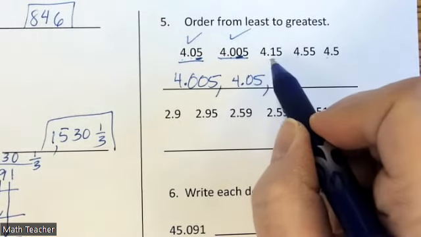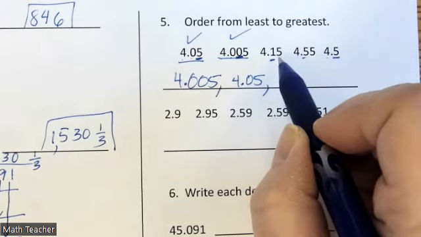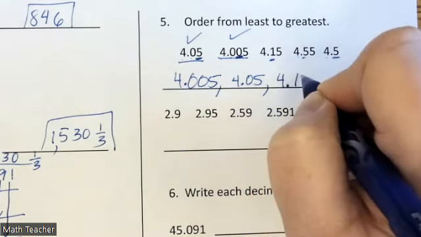This one has a 1 in the 10th place. These two both have a 5. So the one that has a 1 in the 10th place is smaller. So 4.15 was next.